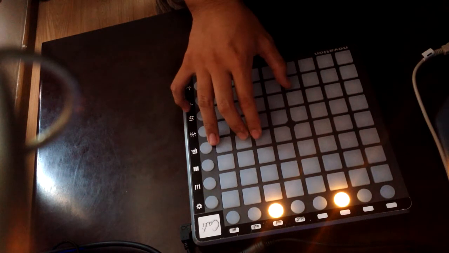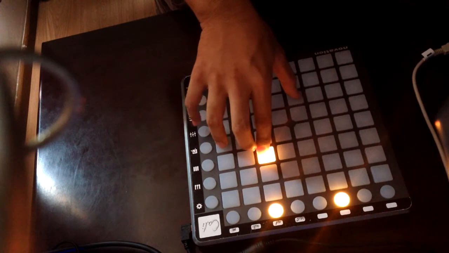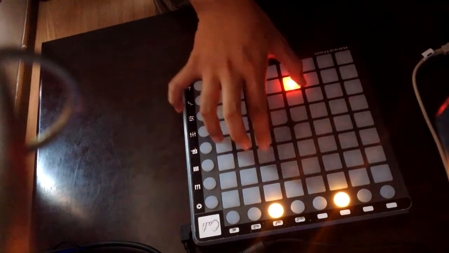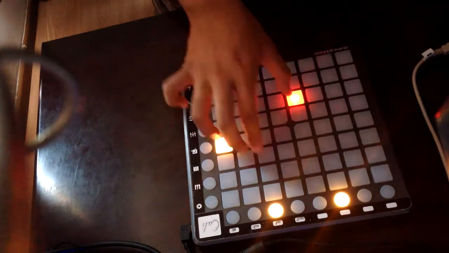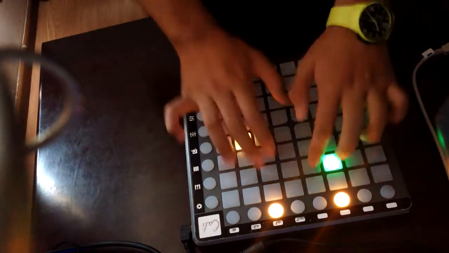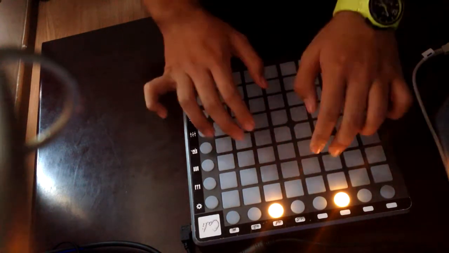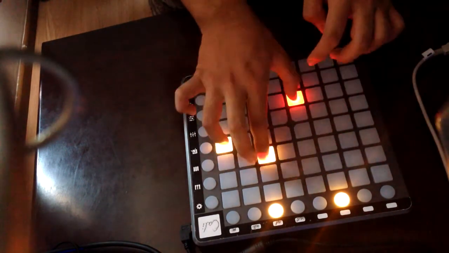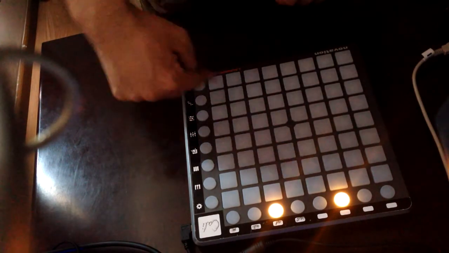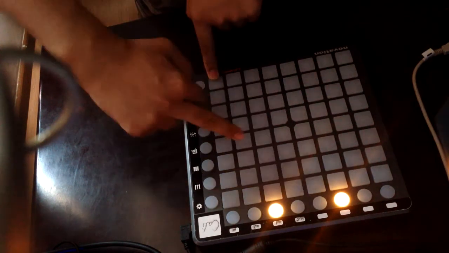And then your right hand goes right up with the snare, this two, and here. Pretty easy, right? And then you go down there. Your left hand push this one, and your right hand push the kick.